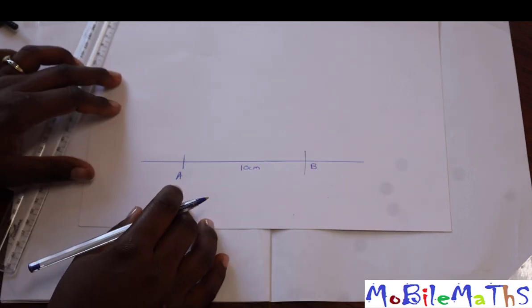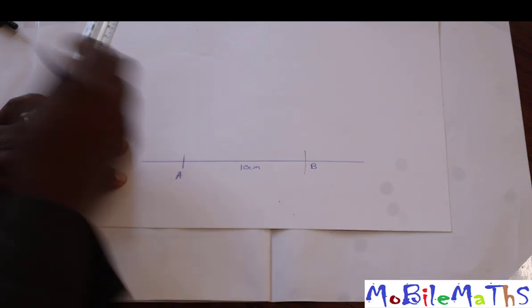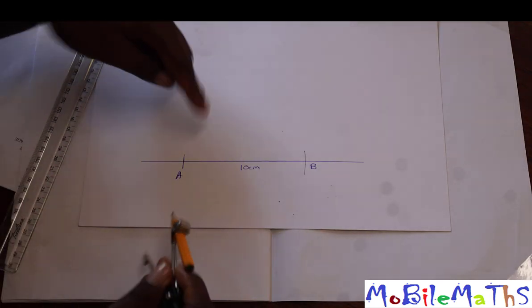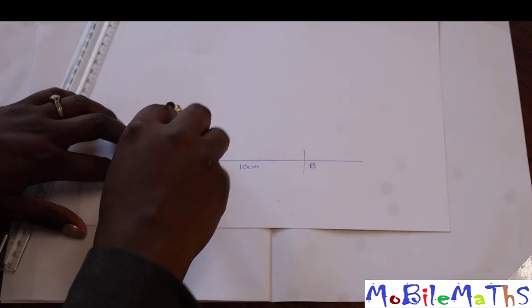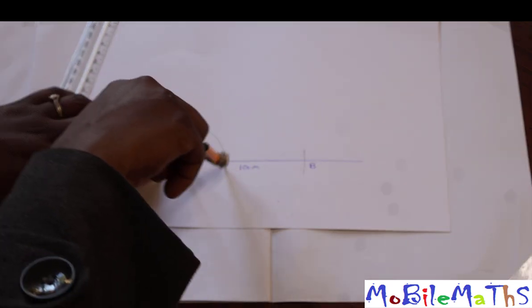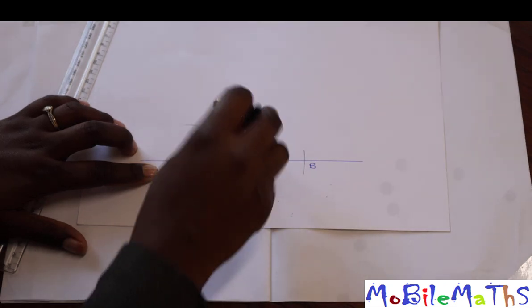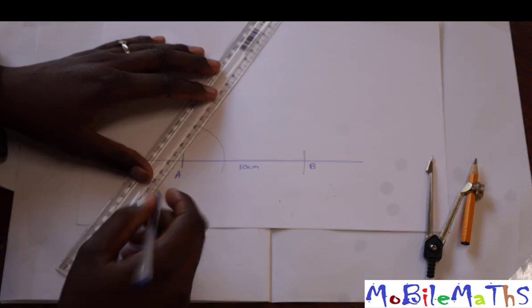Then we are to construct angle BAC, which is 60 degrees. So we have to construct 60 degrees here. So now I'm going to construct 60 degrees. So this is how we construct our 60 degrees. Then I come at this point. Okay, like that. So this is the point where my angle is going to pass through.